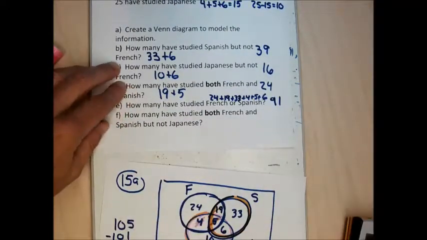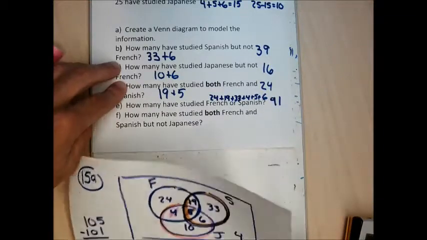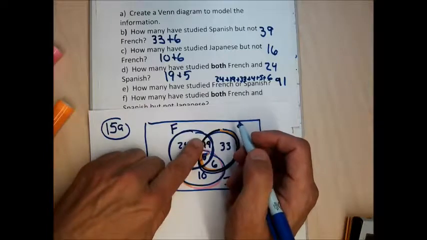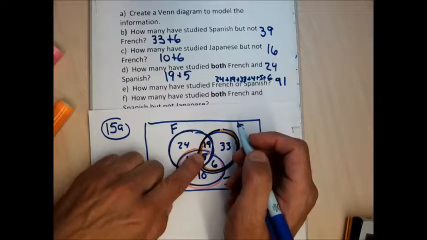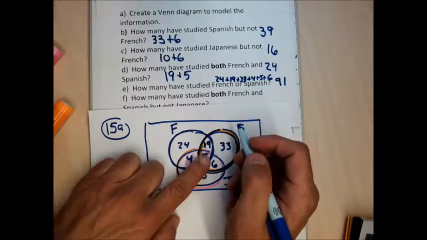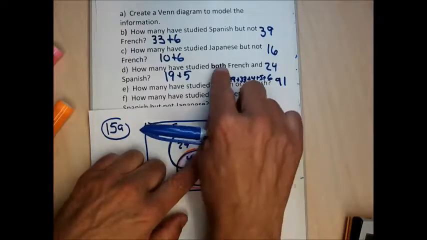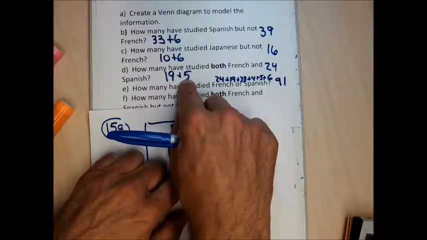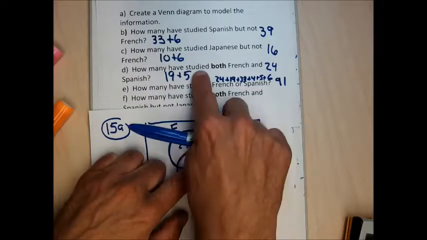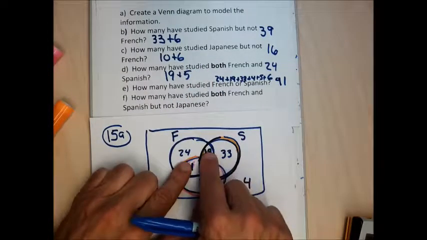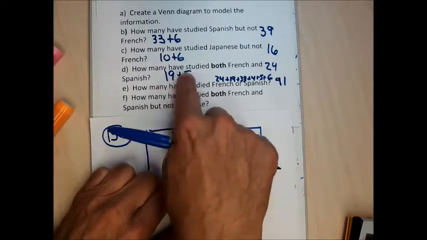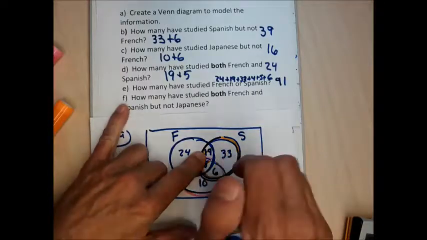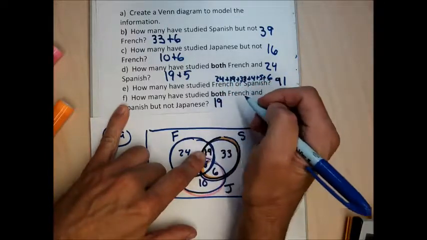And lastly, how many studied both French and Spanish but not Japanese? So both French and Spanish are those 19 and those 5 that studied both languages, but now I want to exclude the ones that studied Japanese. So this, both French and Spanish, counted the 19 and the 5. Count the 5 that studied Japanese. But this one's more specific. I want both French and Spanish, which is those 19 and those 5, but I want to throw out the ones that studied Japanese. I'm only going to count these 19. So it's just going to be 19.